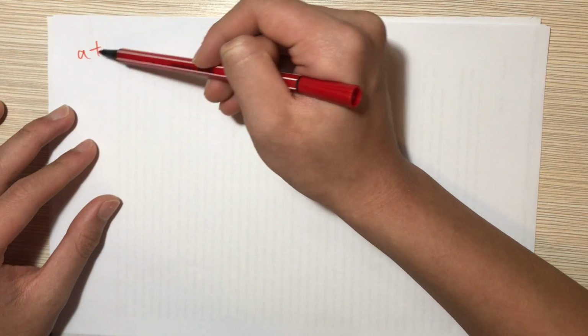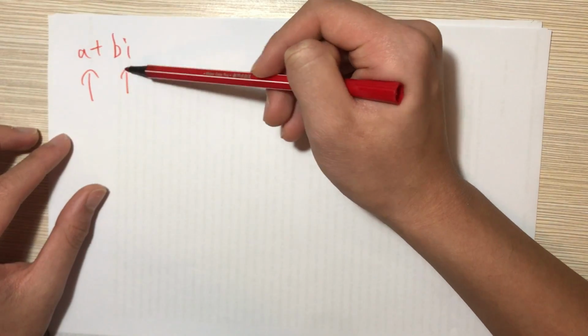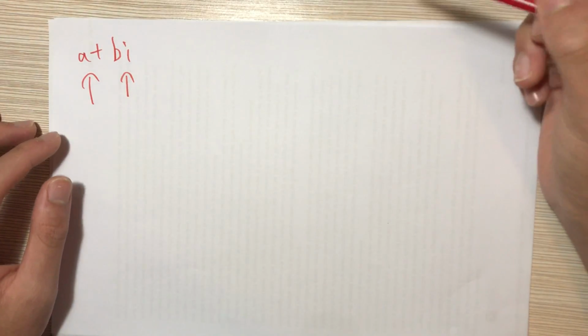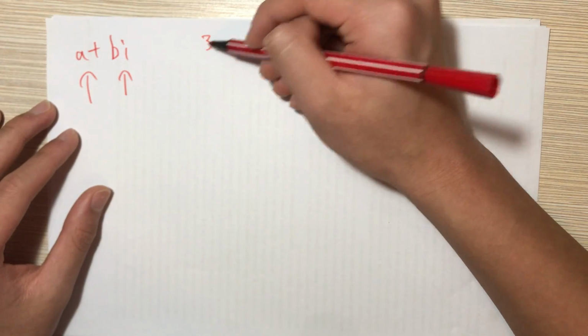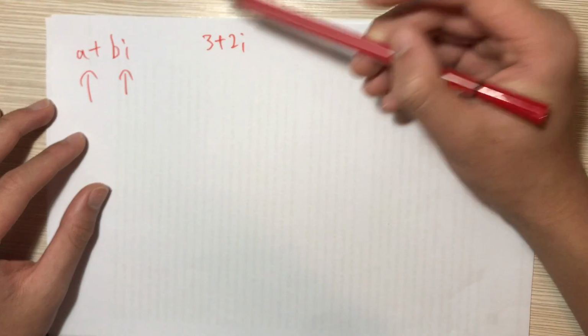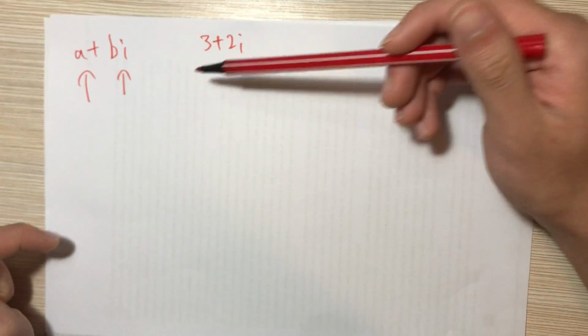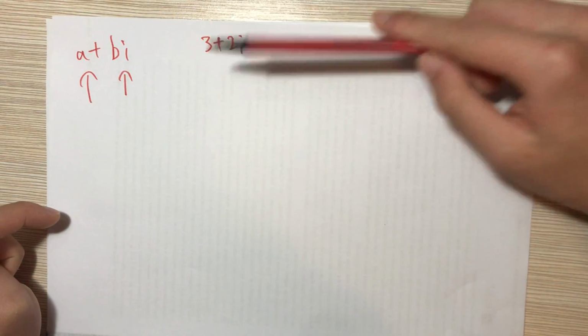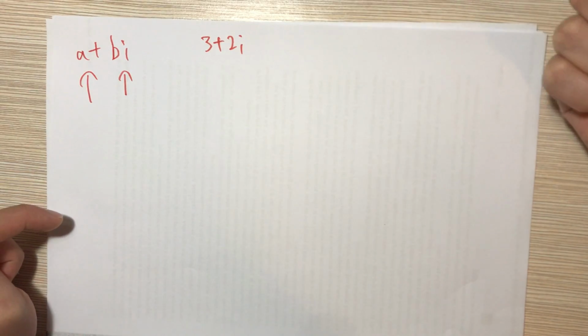And how do we present a complex number? We write it in the format a plus bi, where a is the real part, which does not involve any i, and bi will be the imaginary part. a plus bi, for example, 3 plus 2i. This is already the simplified form, because we can't add them up. One is a real number, one is the imaginary one.